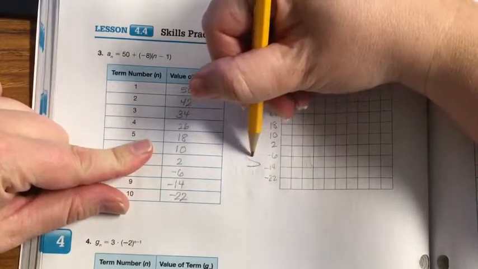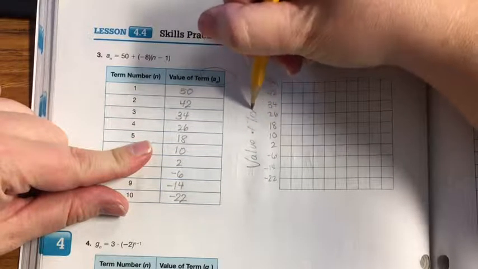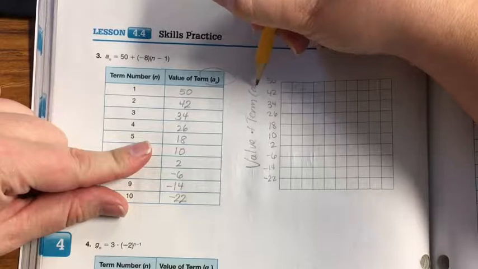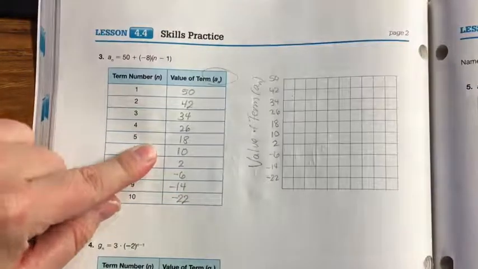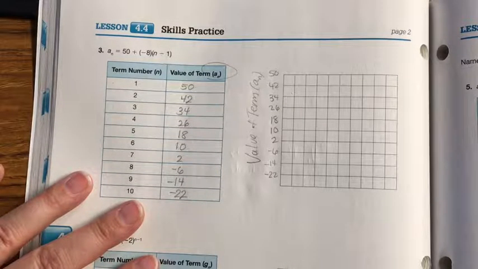And then still label that. So value of term A sub n, and then this. Do you understand that part so far? I'll pause it.